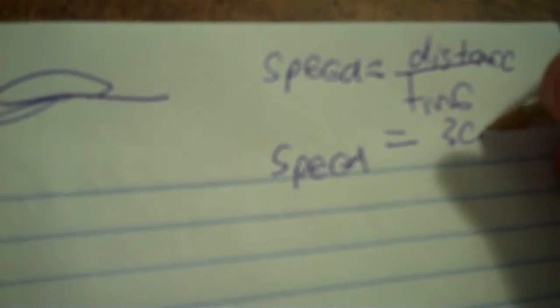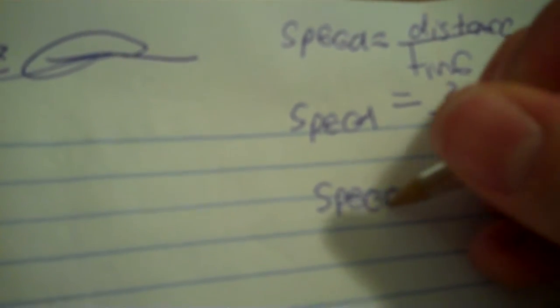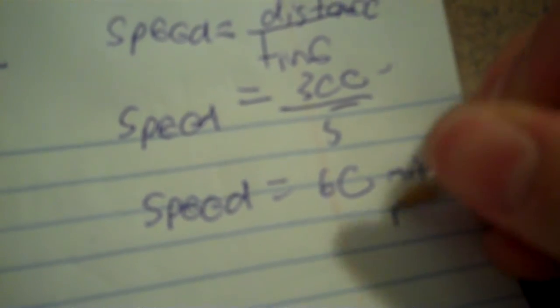Okay, distance 300 divided by 5, that's going to be 60, so speed equals 60. Remember to label that as miles per hour. Okay, now pause the video and do 1, 2, 3, then resume the video.